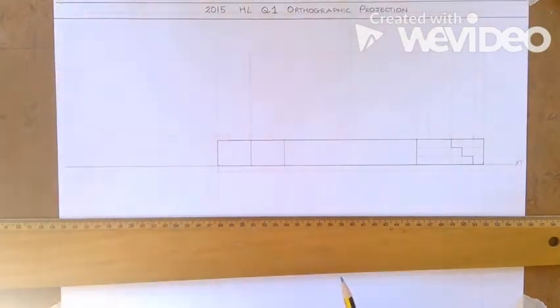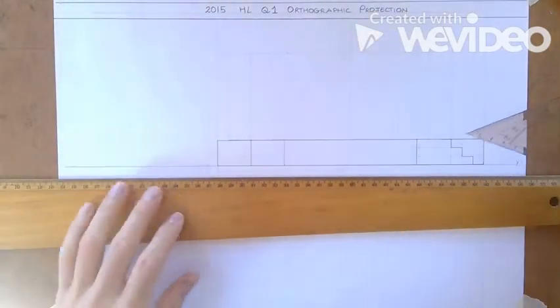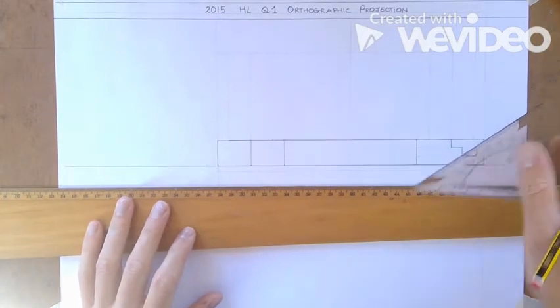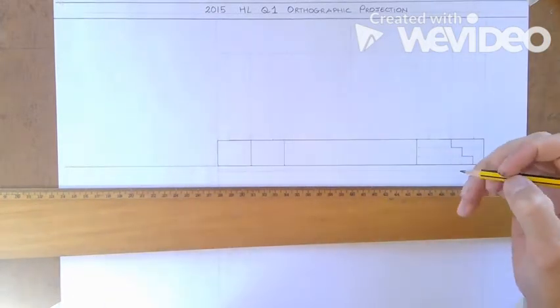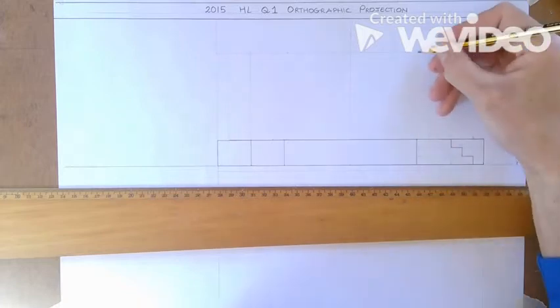You need to mark an angle of 25 degrees from your 80mm line there.